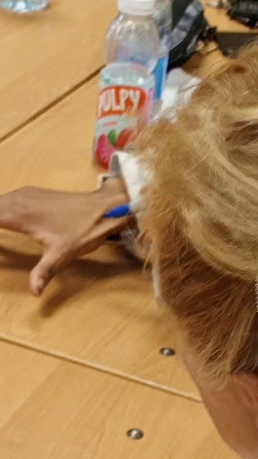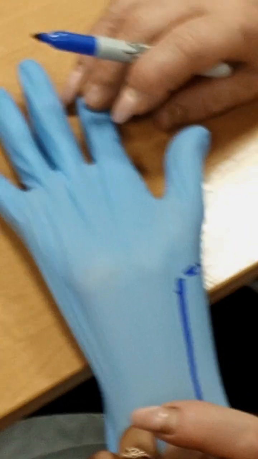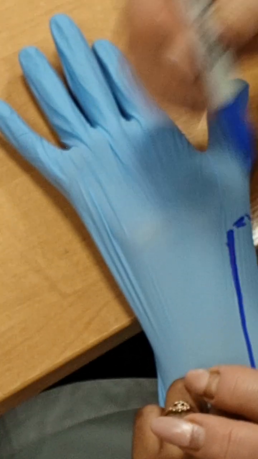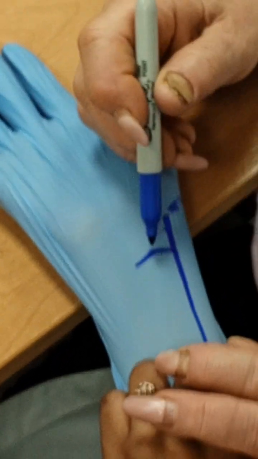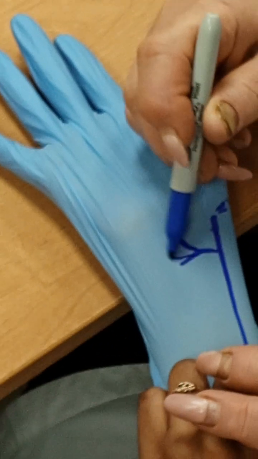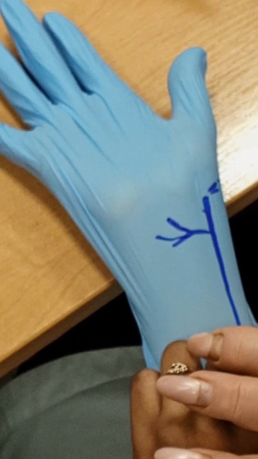And after that, it comes into this first metacarpal space. Do you see? It comes to the first metacarpal space. This is the radial artery. When the radial artery is placed in front of the wrist, it gives the palmar carpal branch.